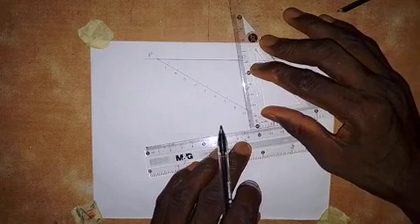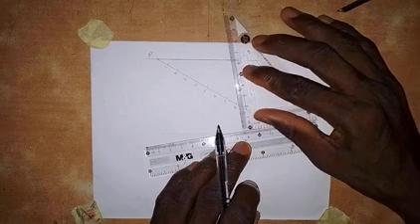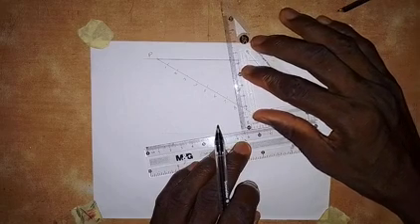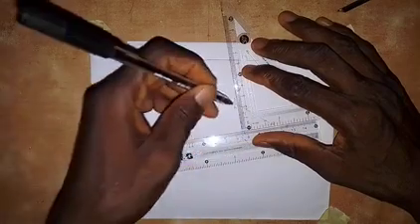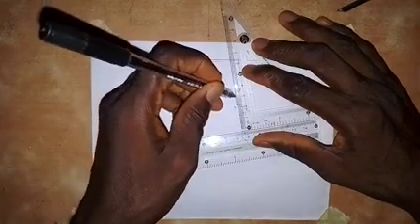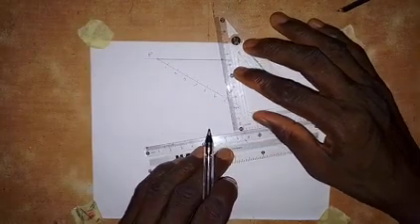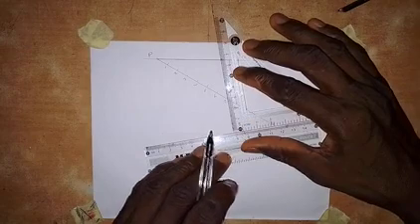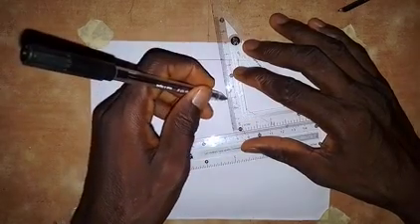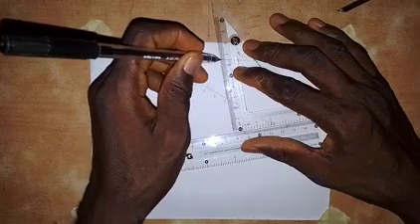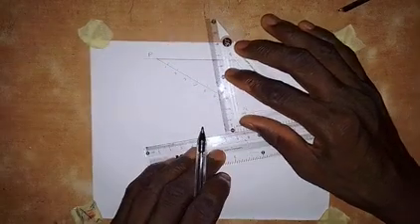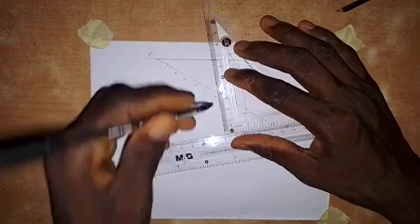So what I'm saying is this: move this set square to point 8 like this. Then draw a line from point 8 to touch the line PQ. Then move it to point 7, while the ruler remains stable on the paper, and draw this line. Then move it to point 6 and draw the line.